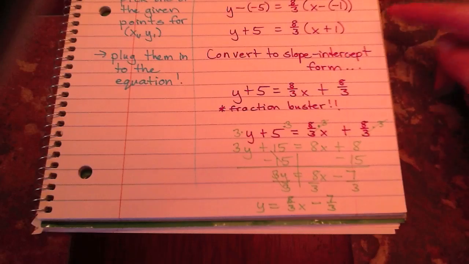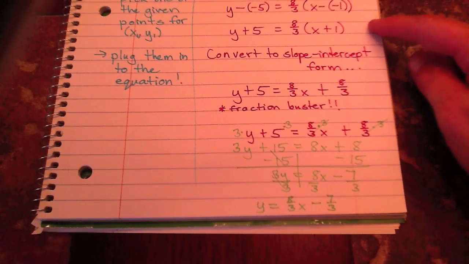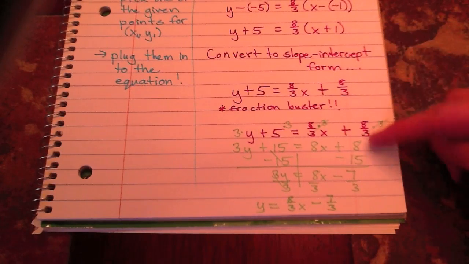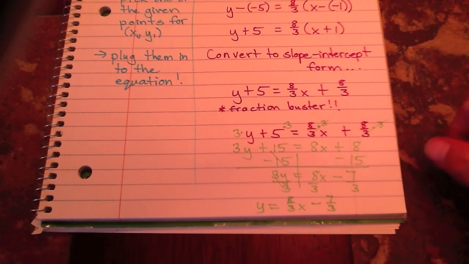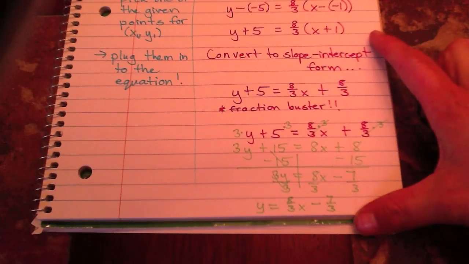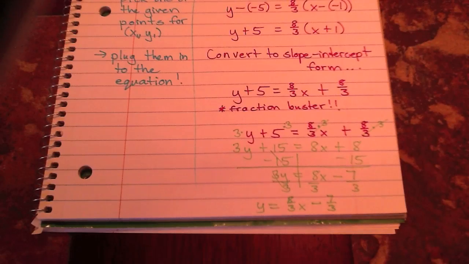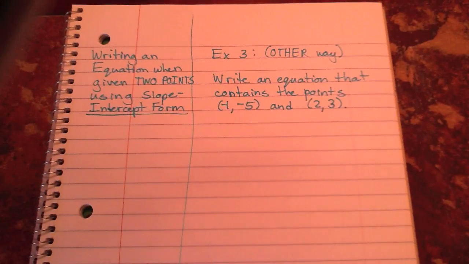Again, if it asks you to write it in point-slope form, you're done there. But if it asks you to convert it to slope-intercept form, you would have to do this. Or if you wanted to convert it to slope-intercept form to graph it or to do something else with it, then you would have to do all these steps. I'm not telling you every time you have to do all of that. Go ahead and write this down. As soon as you're done writing it down, hit play and we'll go through the example.